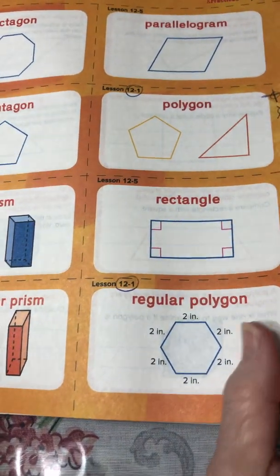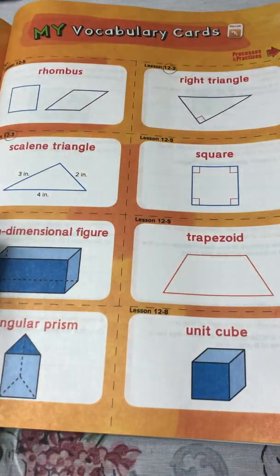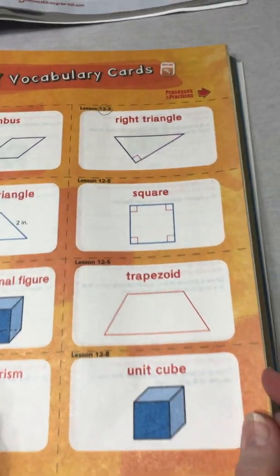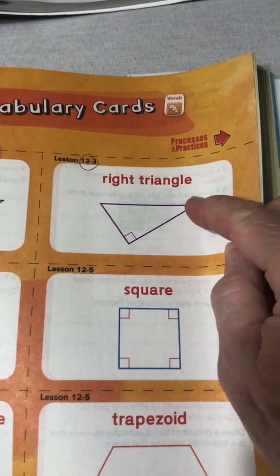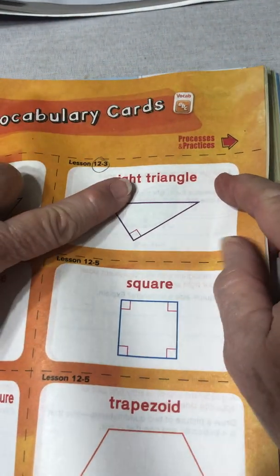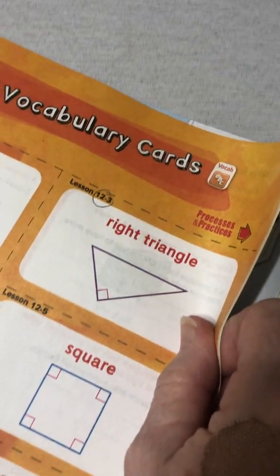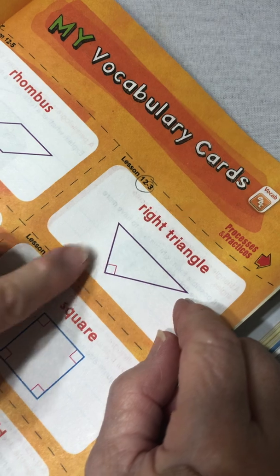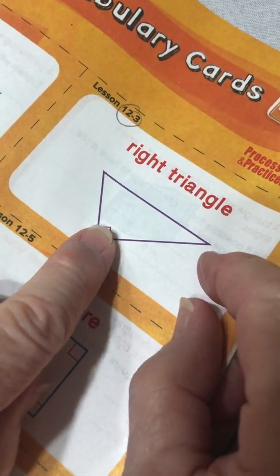Okay, let's turn the page. And look at the second column, the first one. And that first one is a right triangle. It's called a right triangle because it has one angle that is 90 degrees. And again, you can see that it looks like the corner of a box.